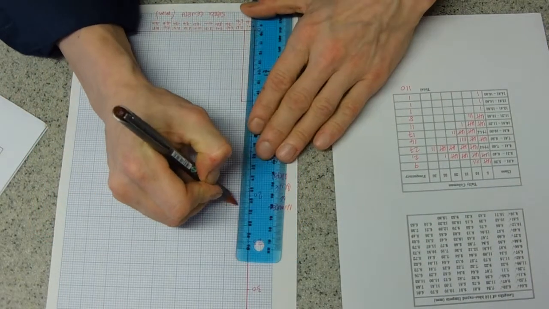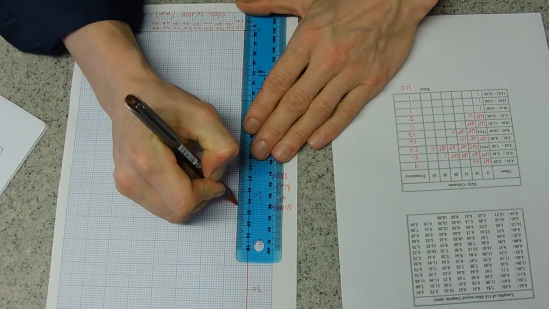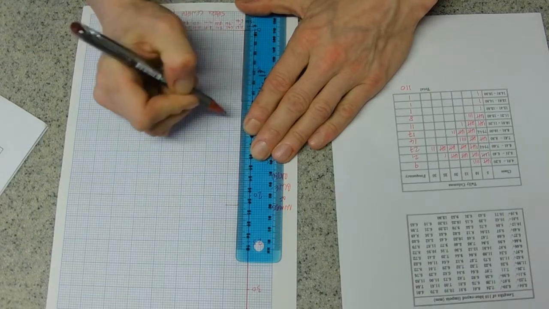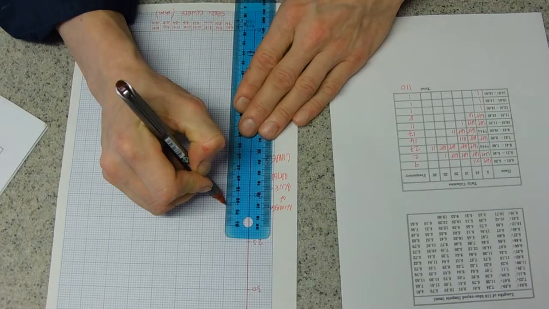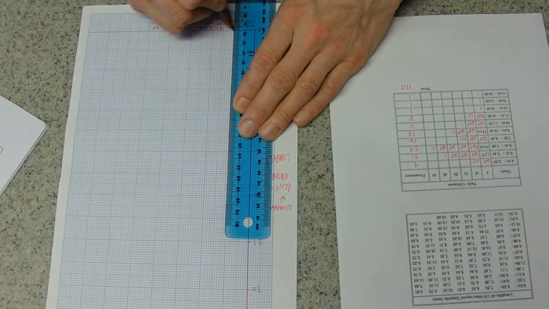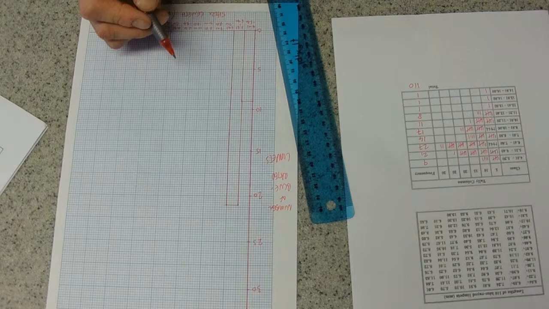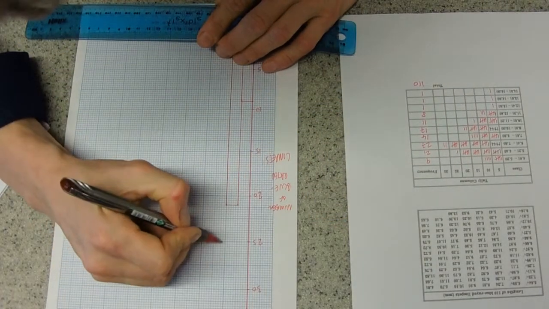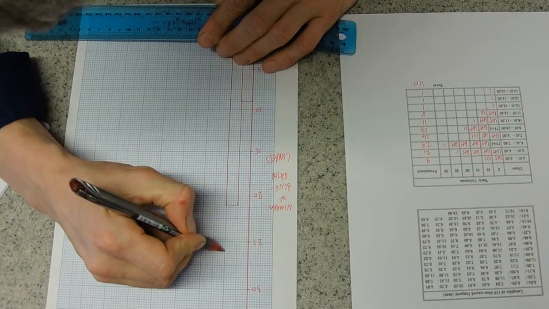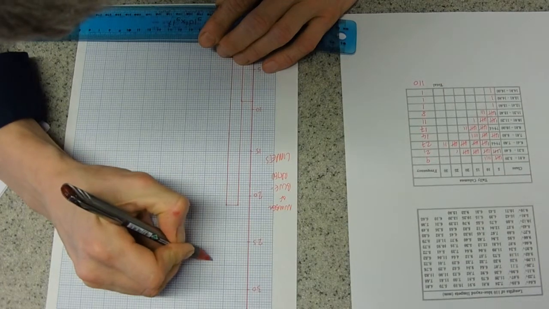If the examiner is looking at these, they usually use a tolerance of 1 square, so they're pretty generous, but you'd want to get them as near as possible. 27, so 25, that'd be 26, 27 would be another 4 squares there.